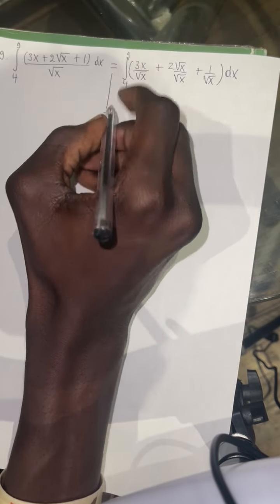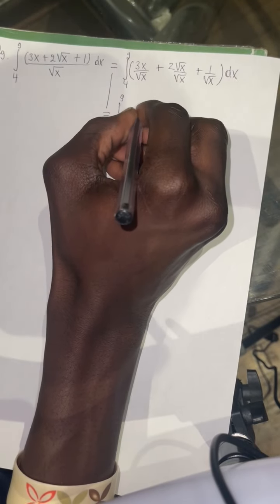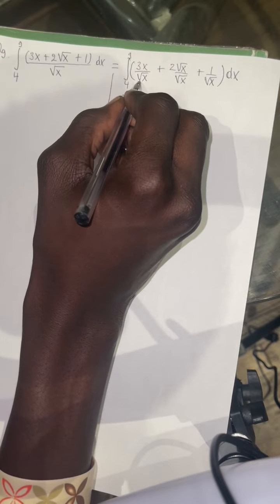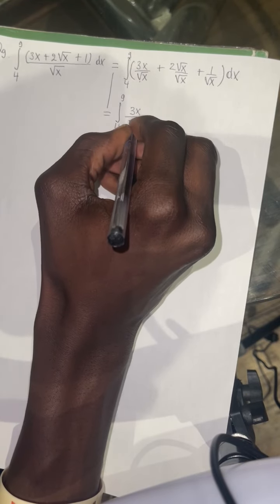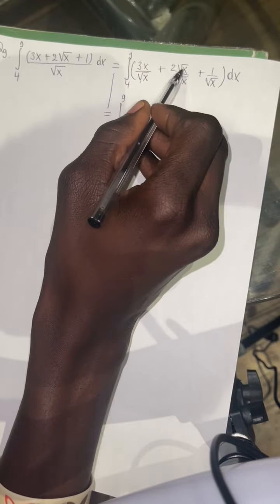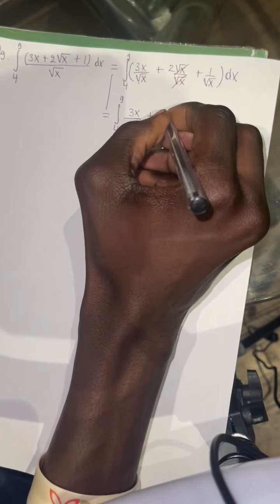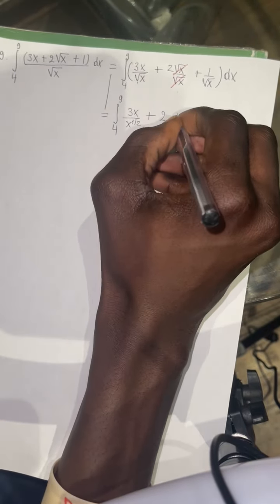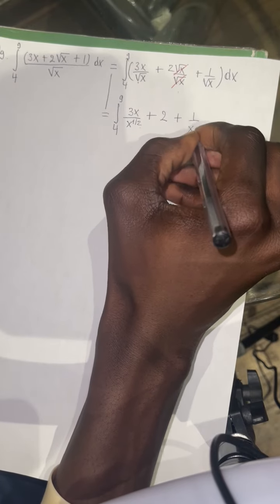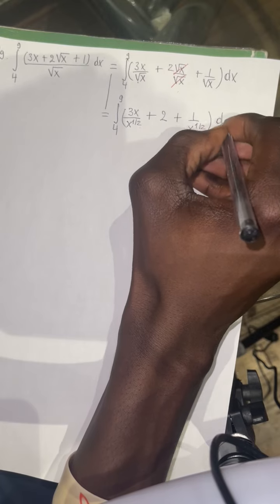And then I will write again the integral from 9 to 4. So now this is 3x. What is the square root of x? In another notation it is x to the power 1 divided by 2. Plus, but we see these are the same, so they can cancel. So this can cancel, and that one can cancel. We are only left with 2 plus 1 over x to the half, like this. And then we say dx.